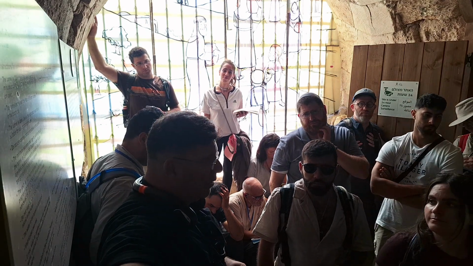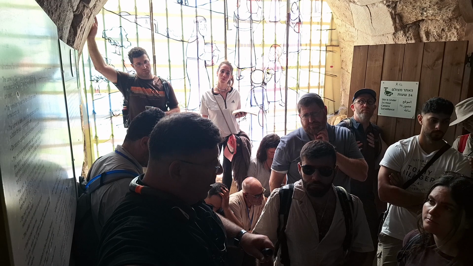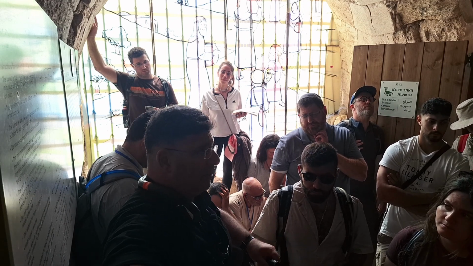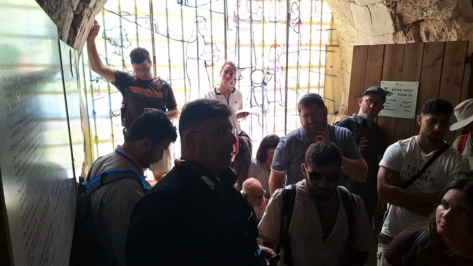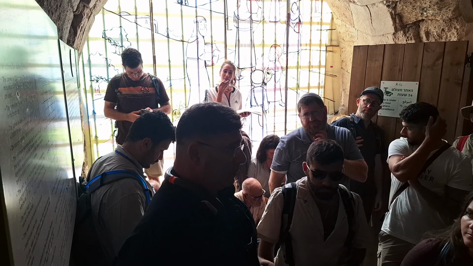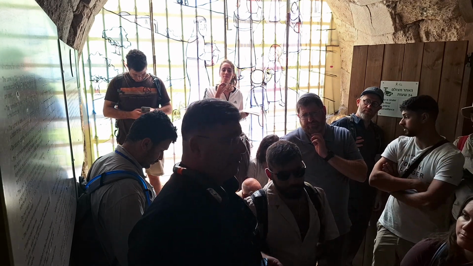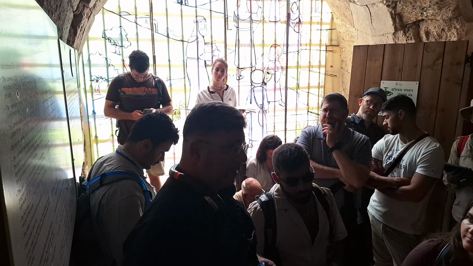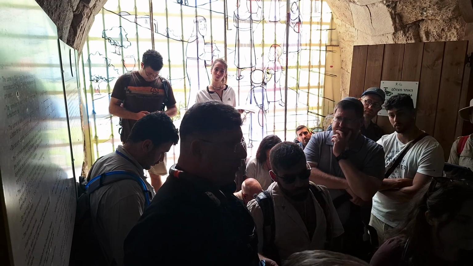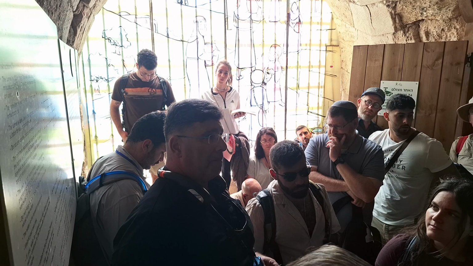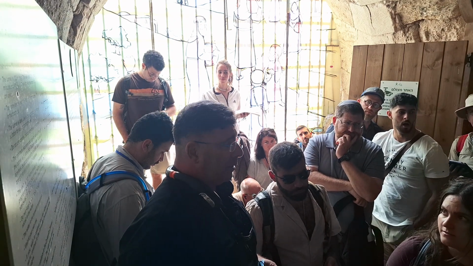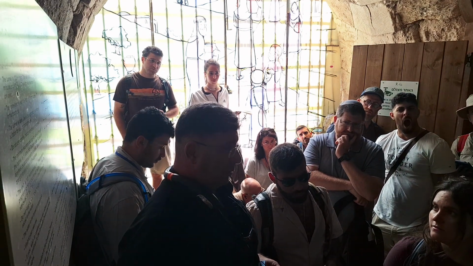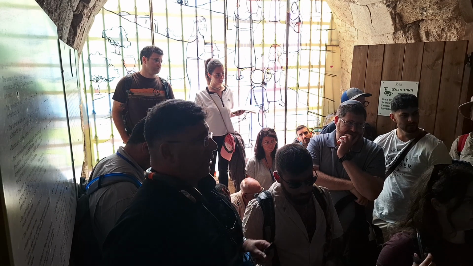You can't reach it at the moment. Technically you can, but it's not allowed. It's very problematic from health and safety regulations. So they're not allowing anyone in. But during the excavation, it was possible to explore. Is it still filled? Sorry? Is it still filled? No, it's not.